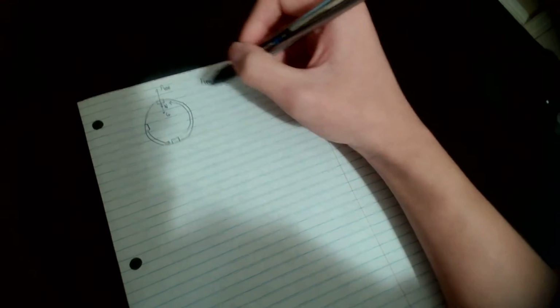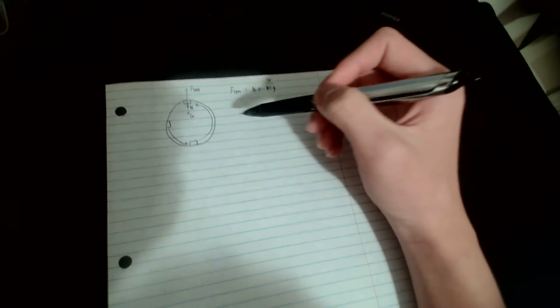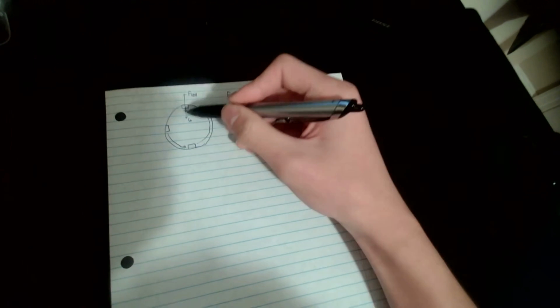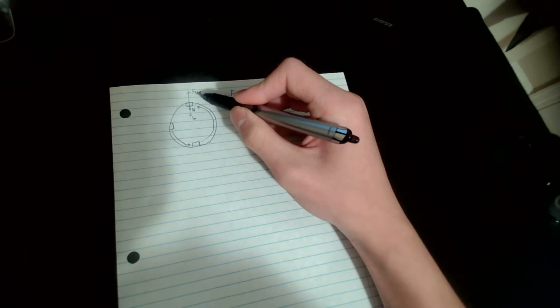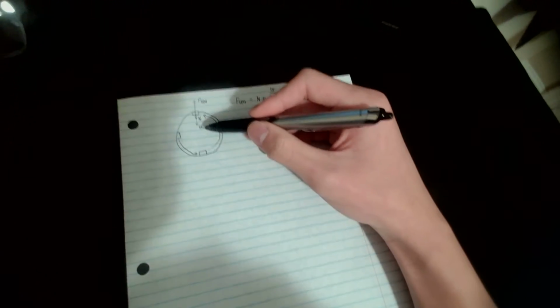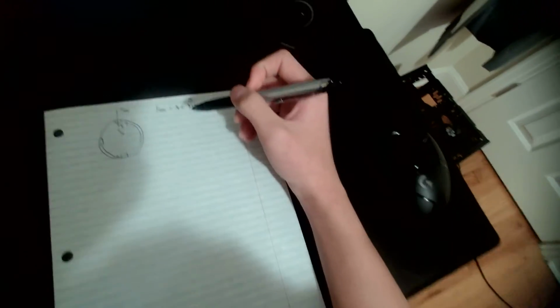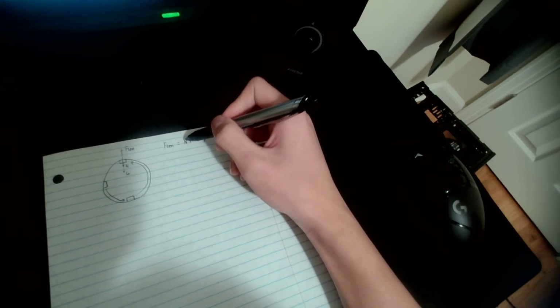And because it's a minimum speed, the normal force equals 0, when the centrifugal force is exactly equal to the gravity, that is when the speed reaches the minimum.